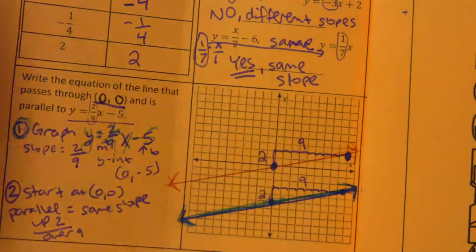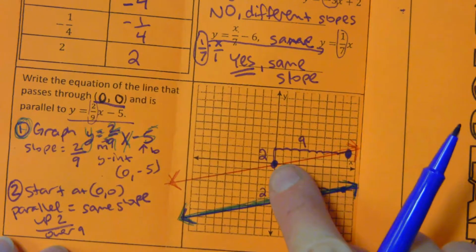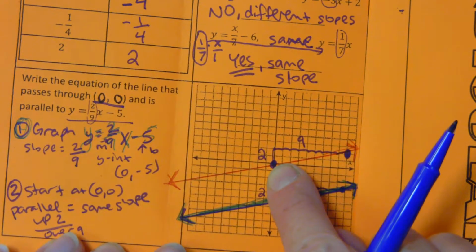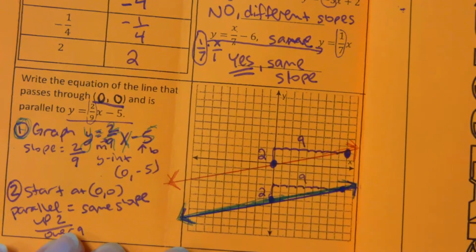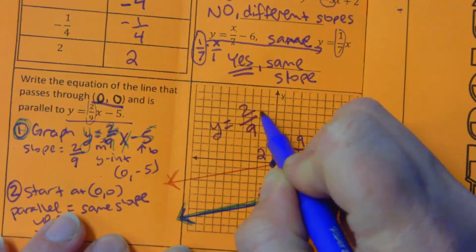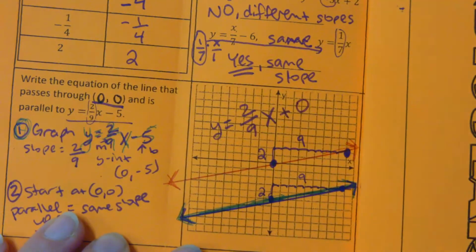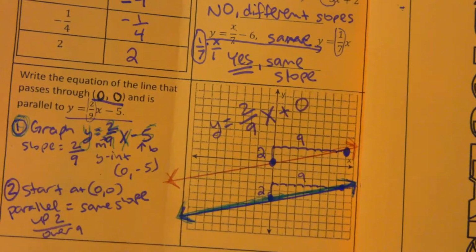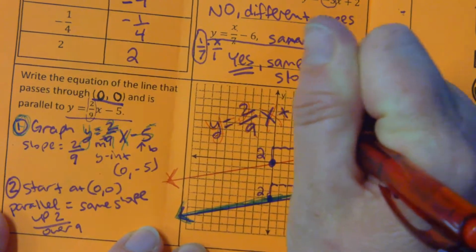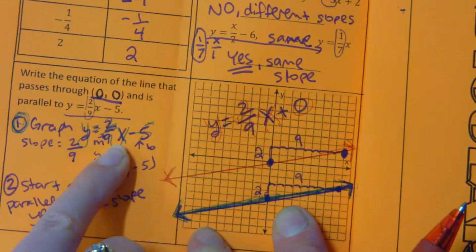And so this equation, you don't need to have this down like memorized yet, but if your y-intercept is 0, then you're not going to have a b. You could have plus 0 if you want. And the slope is 2/9. So this equation is y equals 2/9 x, and your y-intercept is 0, 0, so I'll just put plus 0. So that's this red one right here. I'll go over that in red. That's this one, and then the blue is your 2/9 x minus 5.